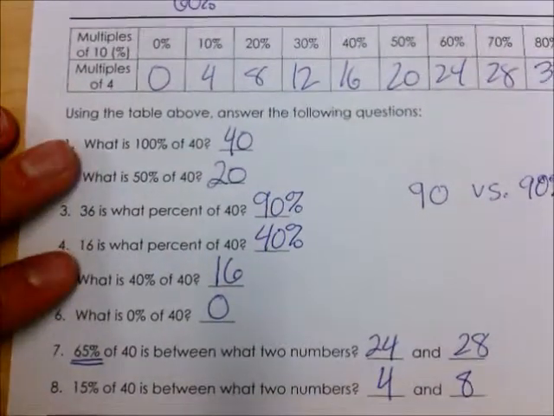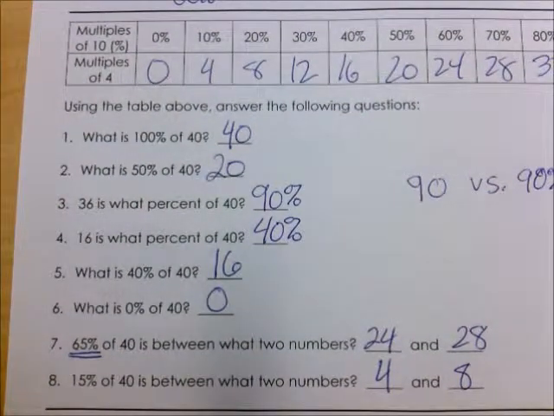I hope this helps a little bit. This is, like I said, just an introduction to percents, trying to get the students to realize our benchmark percentages as far as multiples of 10.